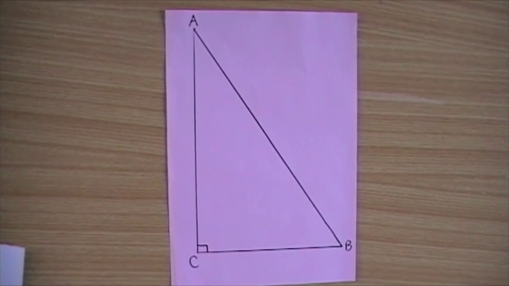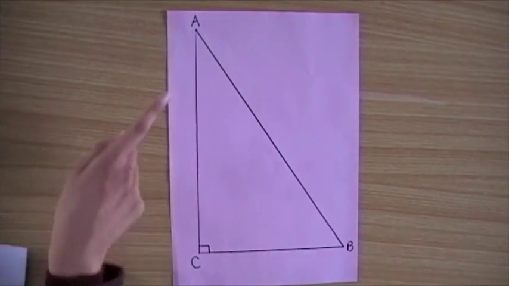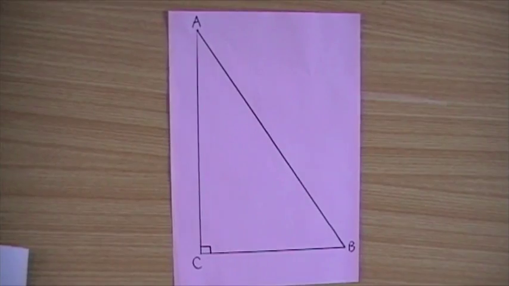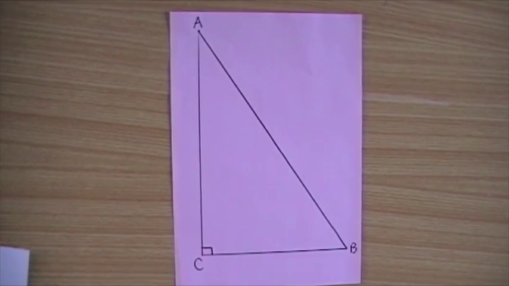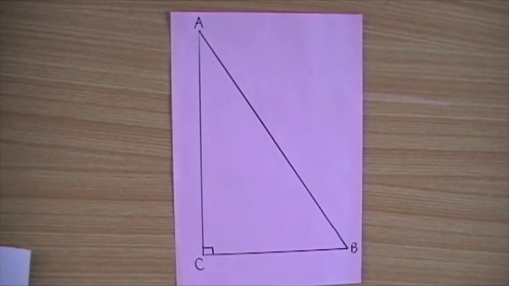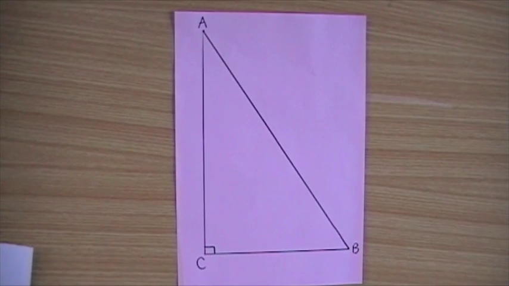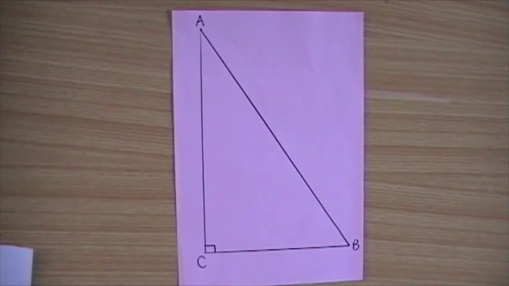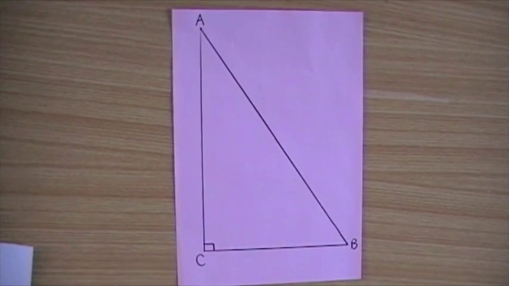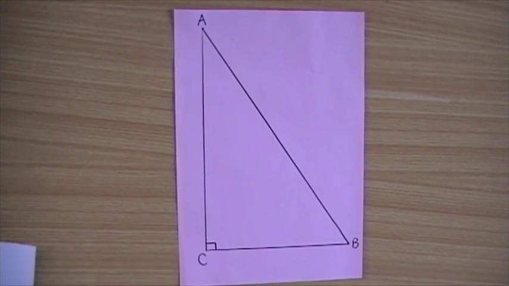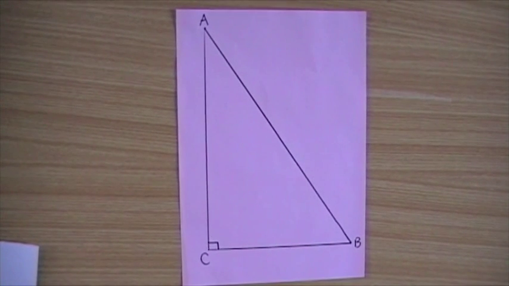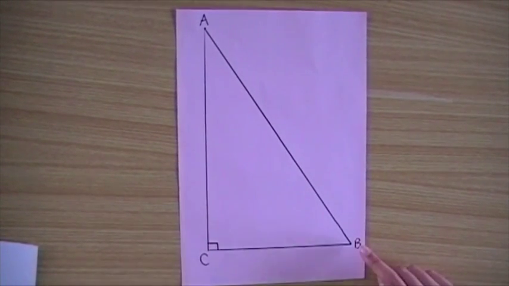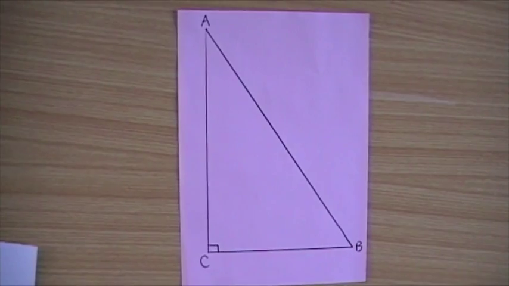Oh, I see. Now name this side. Easy peasy, CA, because the line joins points A and C. No, it's AC. Remember, alphabetical order, although you are still correct. Okay, I get it now. Now name that. BC? Excellent. Why? Because the line joins the points B and C. Very good.